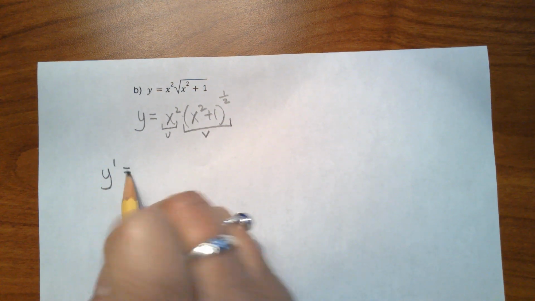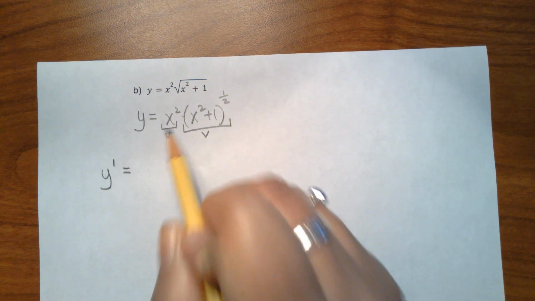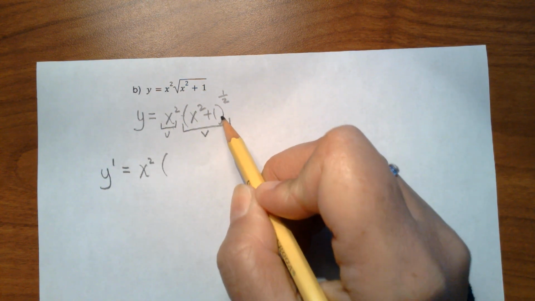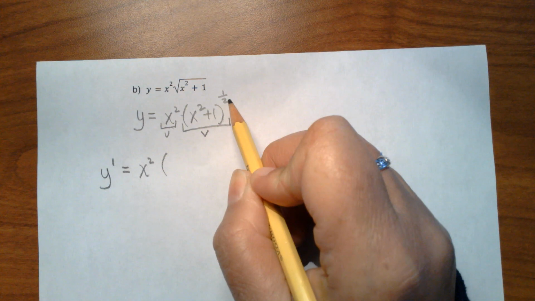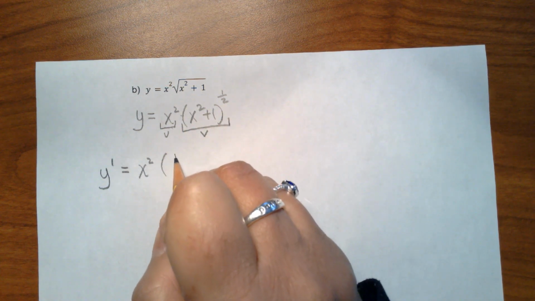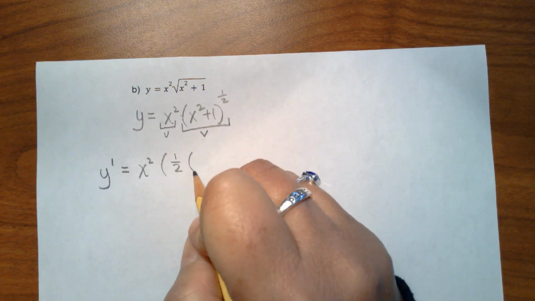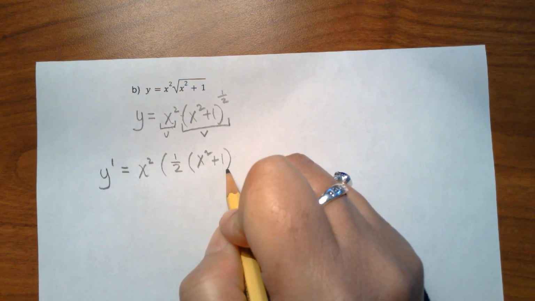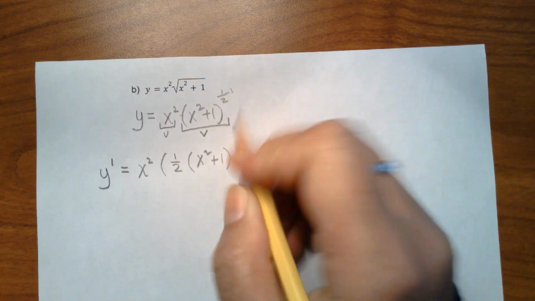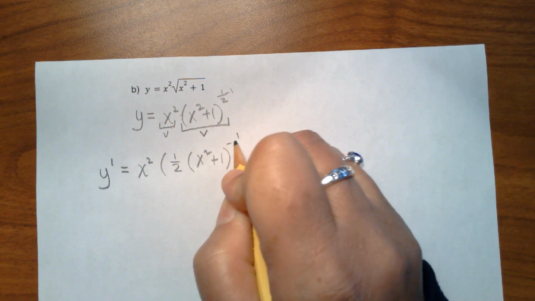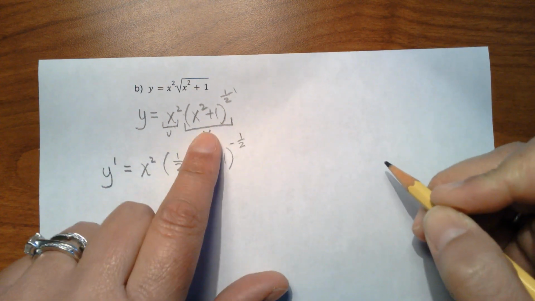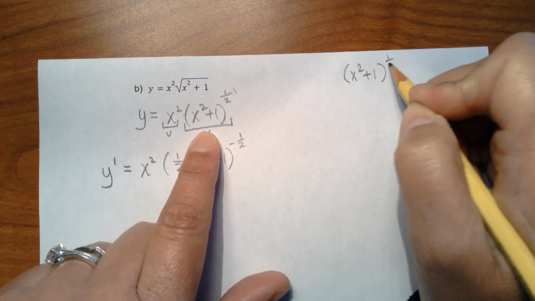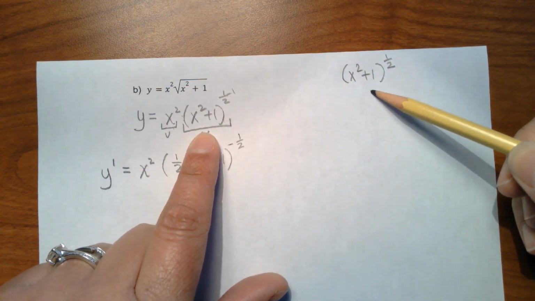y prime equals, we keep the first one the same, so we just bring down that x squared. We have to differentiate this one. So 1/2 times 1 is 1/2, parentheses, x squared plus 1, and our parentheses raised to the 1/2 minus 1, and that's going to be negative 1/2. Now we're not done yet because, and I'm going to do this over here, this is part of the chain rule.